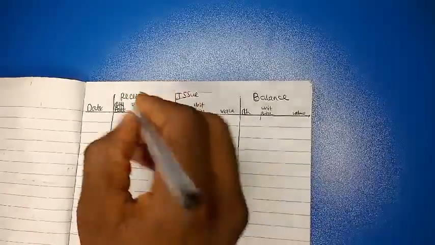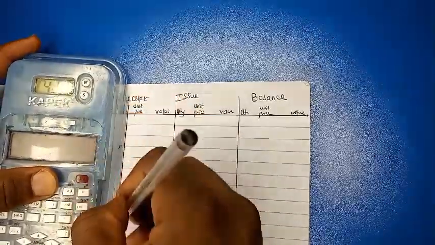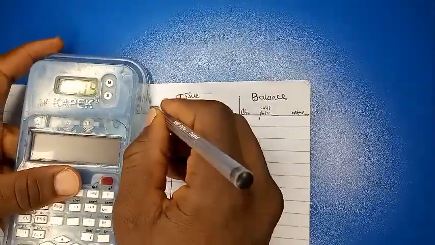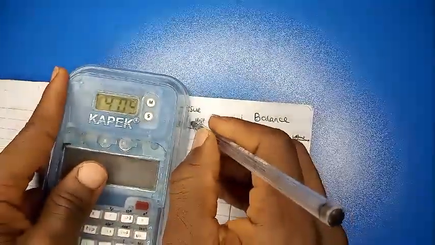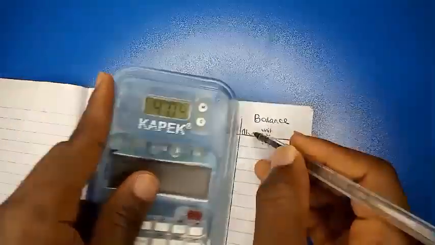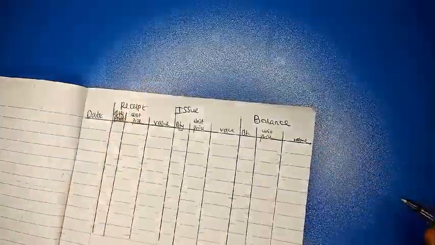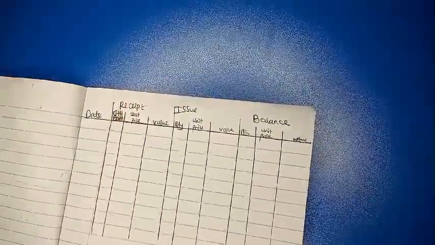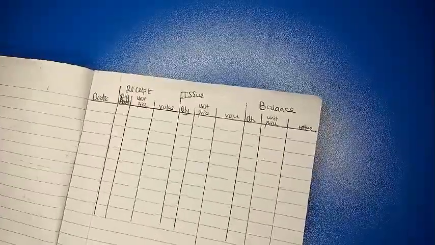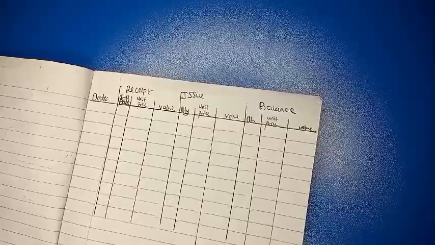So we rule for them. Quantity, unit price, and value. Quantity, unit price, and value. So now you have your format for whether FIFO, LIFO, anyone.